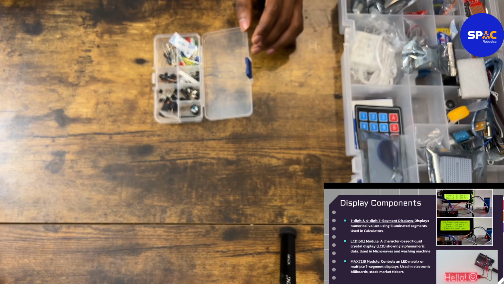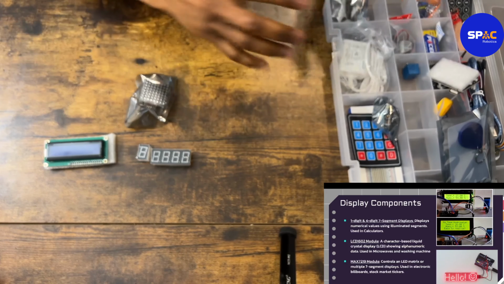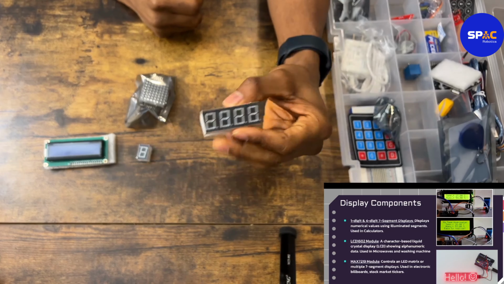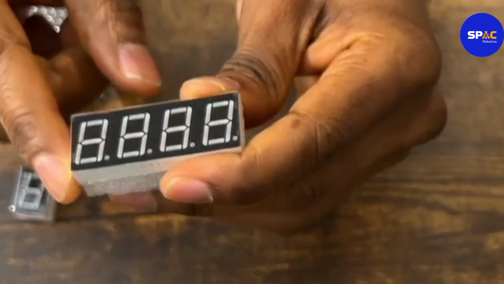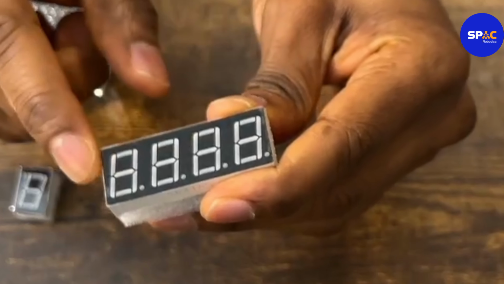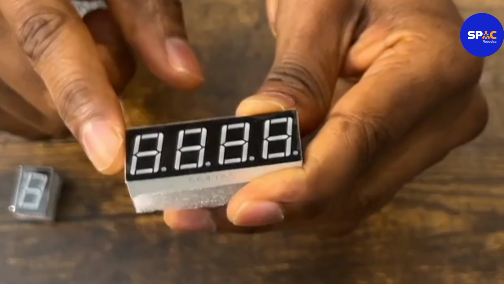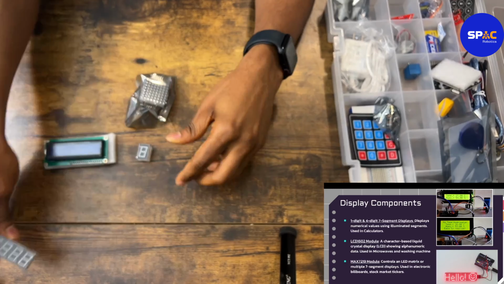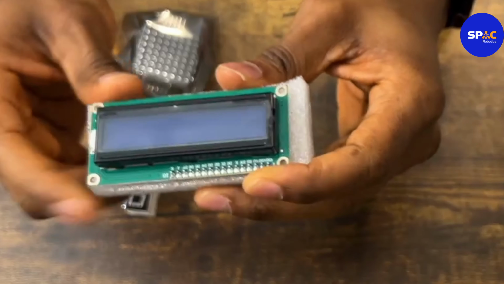Okay, so let me show you guys all these displays. These are all the three displays, and please, as you are removing your components from the box, make sure that you are putting all of them back. All right, so this is the one that we can use to display digital stuff, right? This is what is used in your calculators. We can use it to design a timer or an alarm system, you know, and something like that.